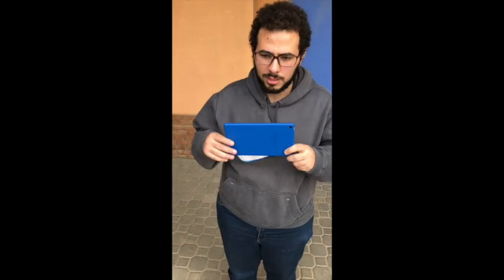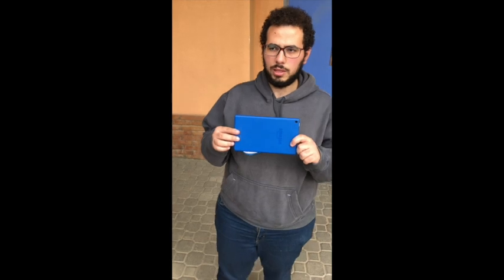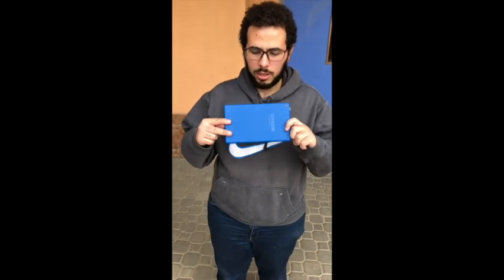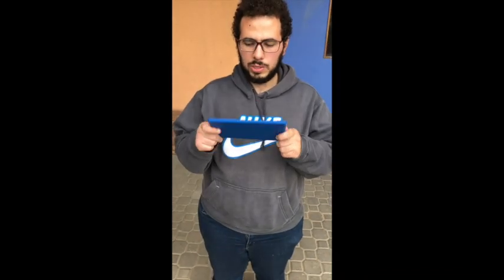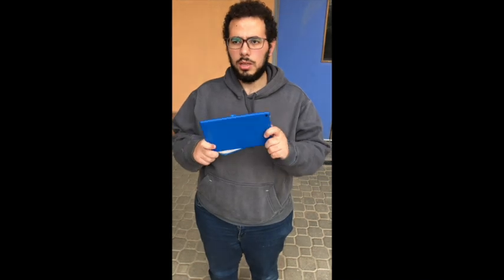For example, this tablet uses the 3 axes, X, Y, and Z. So we use the Z axis to control the front and back, and the Y axis for the left and right. So this is the Z direction with the front, and this is the Z direction, the backwards, and this is the Y direction left, right.